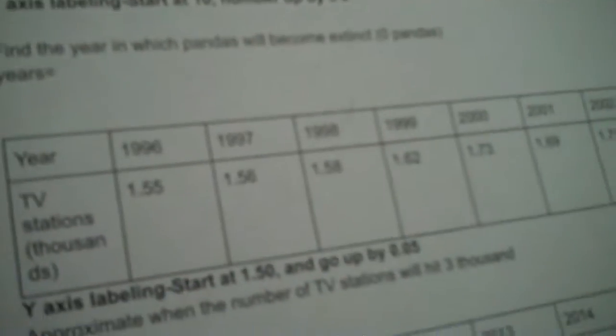Okay, next problem. Next table, and that's what you're doing on ABC on all these problems. So you got year and TV stations. The TV stations are by the 1,000, that's okay.